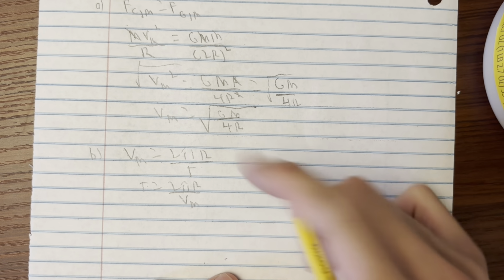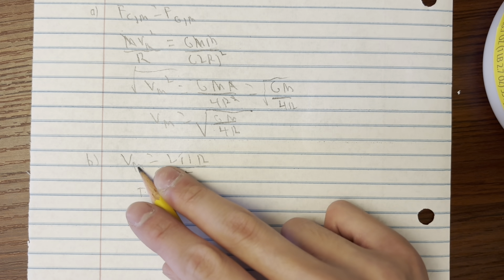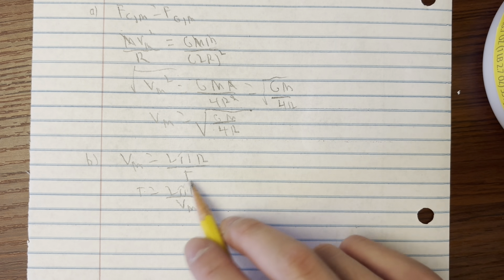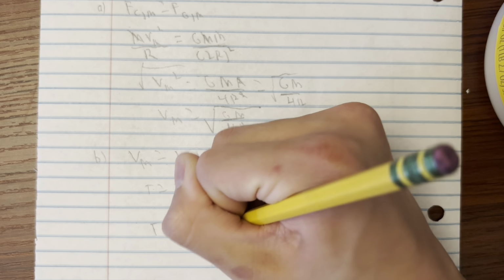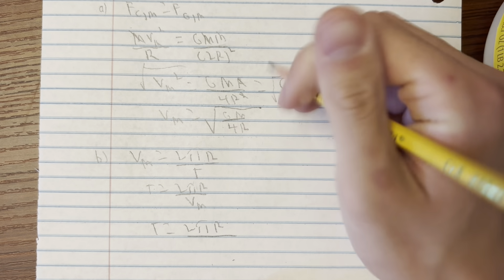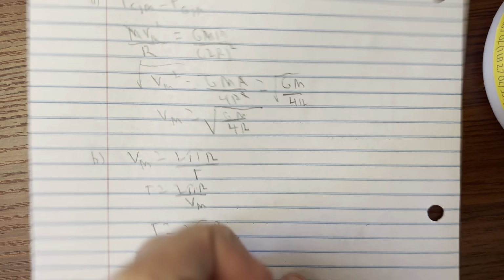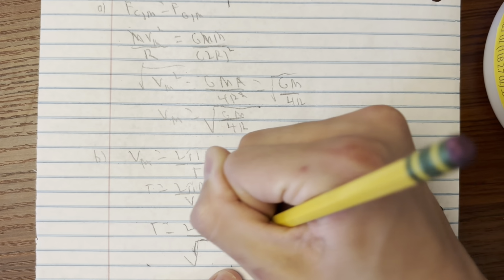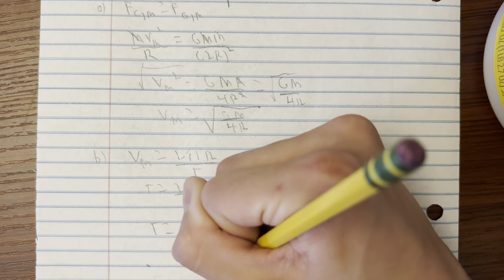Then I can just plug in the velocity here, because this Vm is equal to 2 pi r over T, so T is equal to 2 pi r over the square root of Gm over 4r.